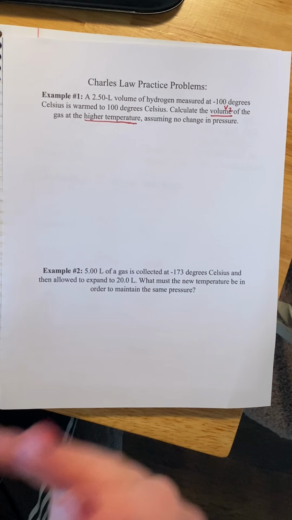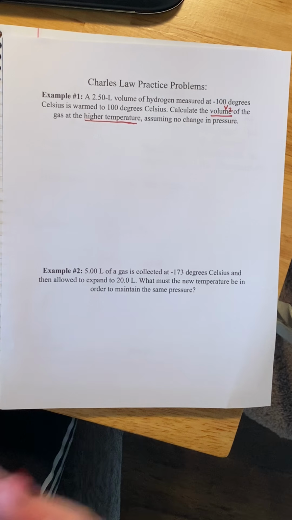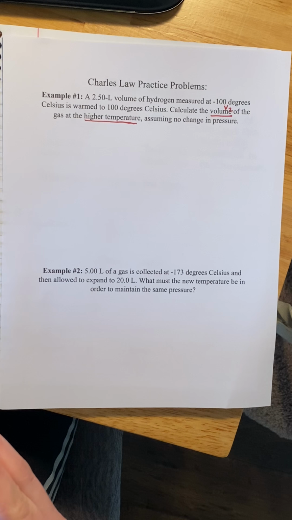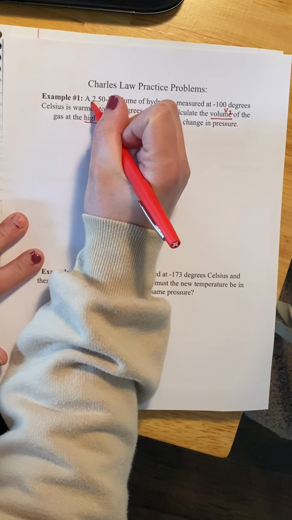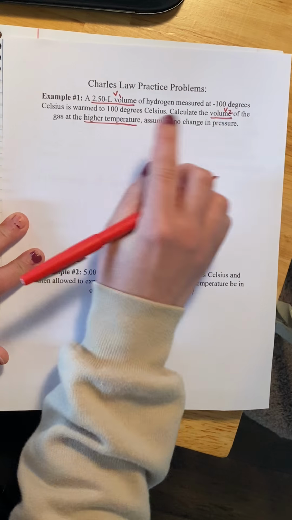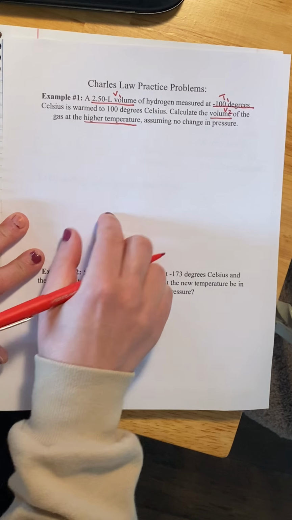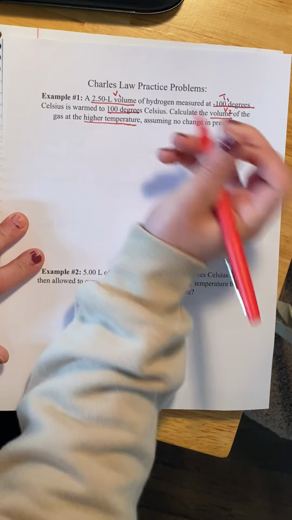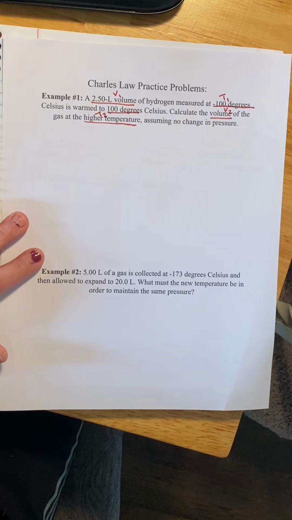And again, the pressure is staying constant, so we can just focus on that relationship between volume and temperature. I'm going to go back and label everything in my equation. So I know that this was my initial volume. This is my V1. Hydrogen was measured at this first temperature. There's my T1, and I know it warmed up to 100 from this negative 100 degrees. So this must be my T2.